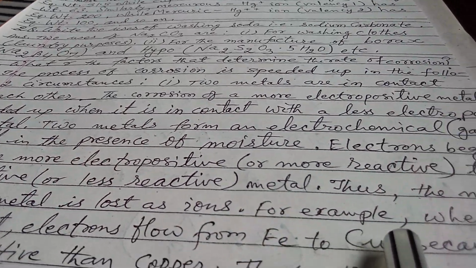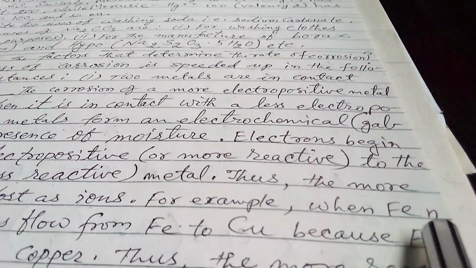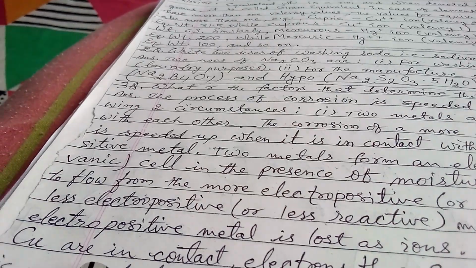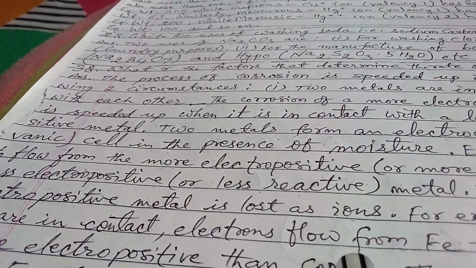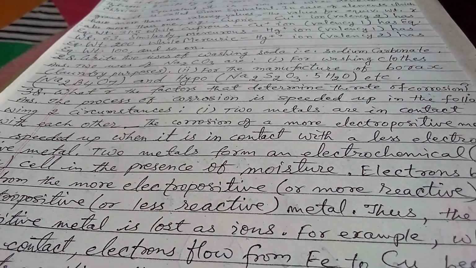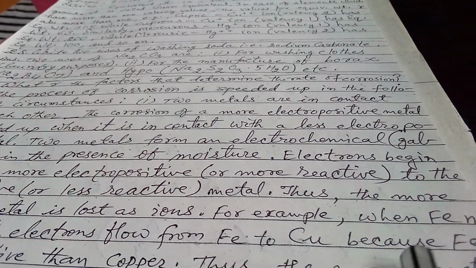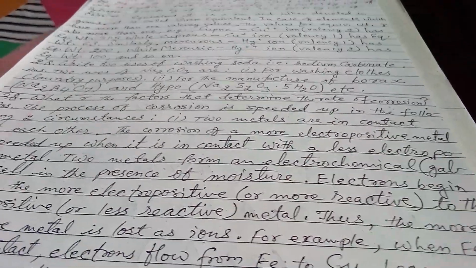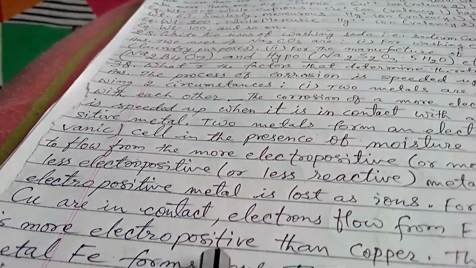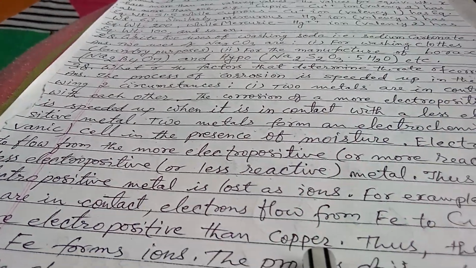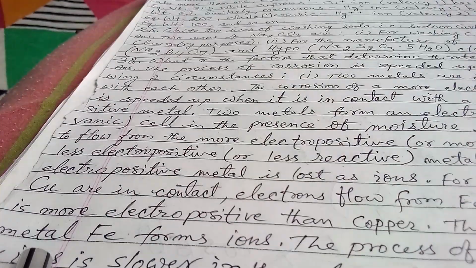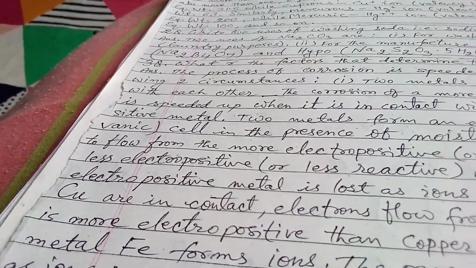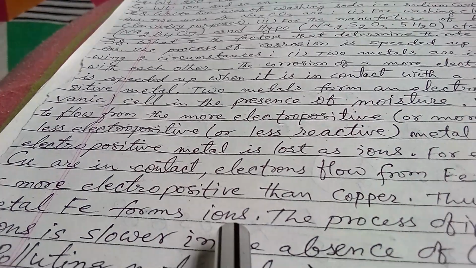For example, when iron and copper are in contact, electrons flow from iron to copper because iron, that is Fe, is more electropositive than copper. Thus, the more reactive metal iron forms ions.